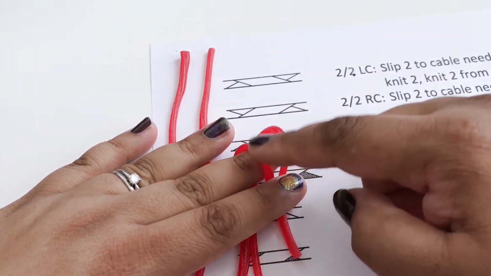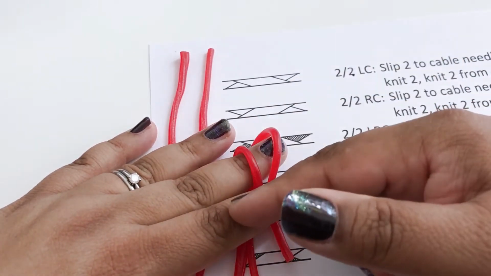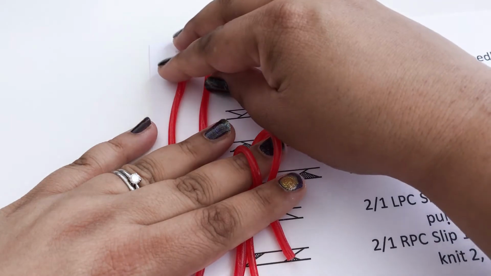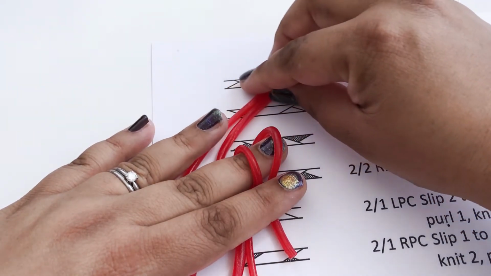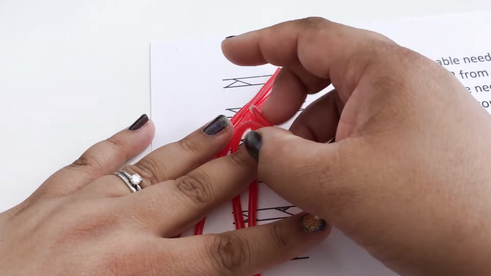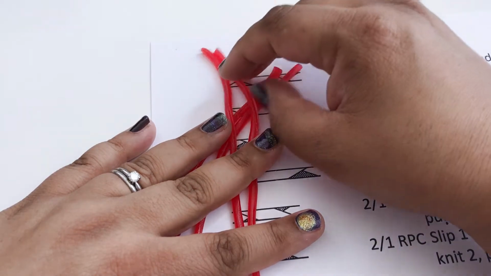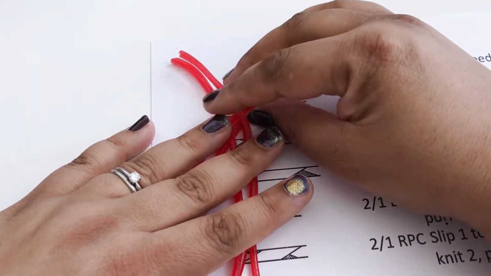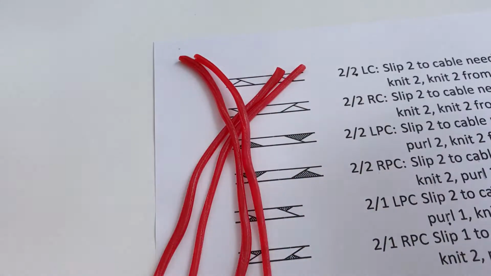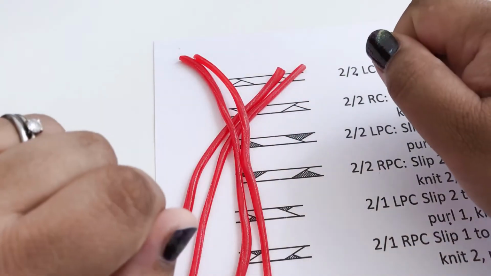This finger is holding those stitches that I don't want to work yet, and it's holding them in the front out of the way. So then I'm going to work these two, and that pulls them over this way. Now I work these two, and I can work them straight off of my cable needle. And when I do that, look what happens. They cross over. So now I have a 2 over 2 left cross.